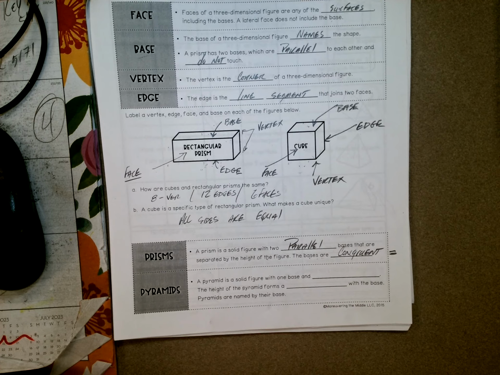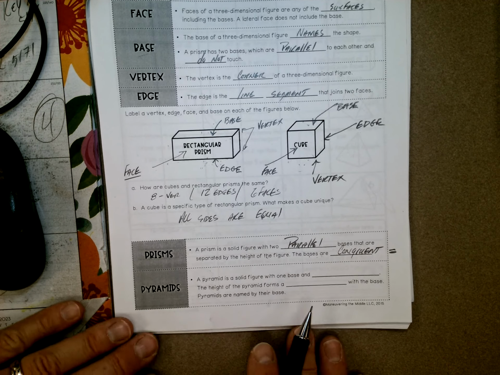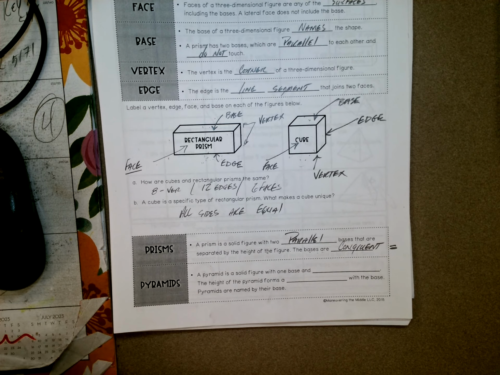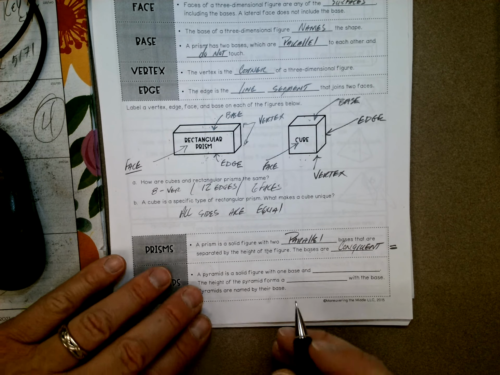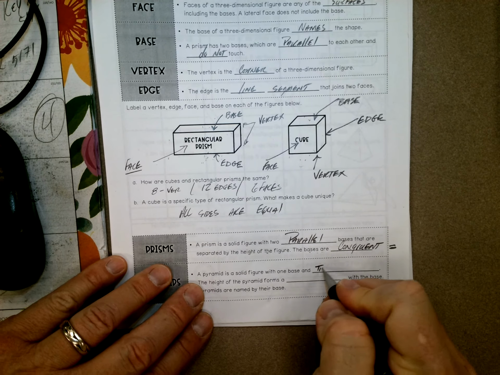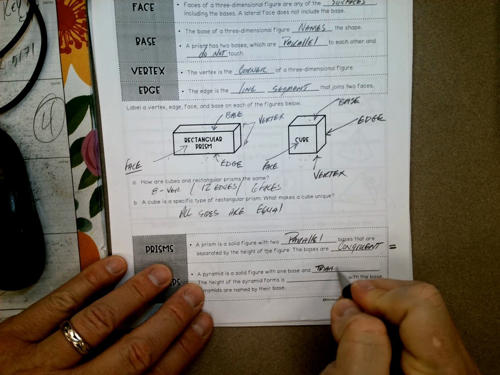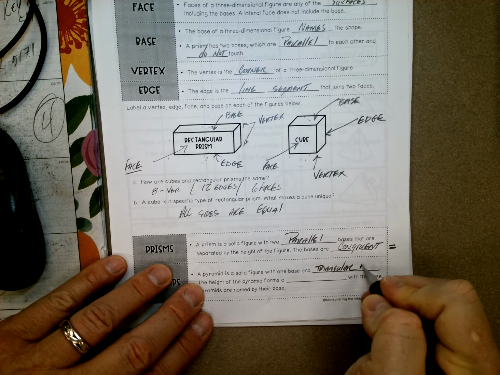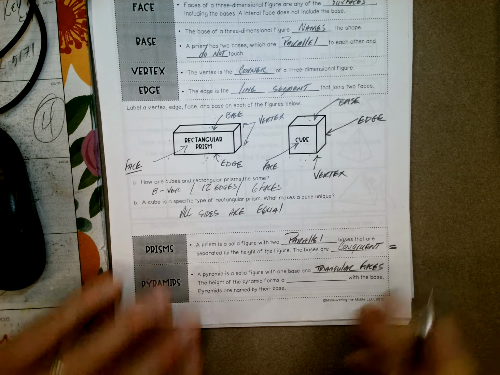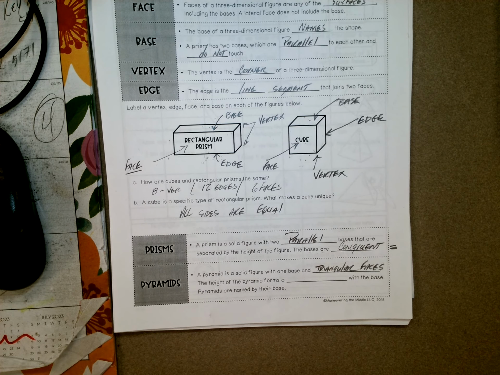Pyramids. All right. So we're going to get into some pyramids. We're going to Egypt. All right. A pyramid is a solid figure with one base and triangular faces. Right? Triangular faces. So a pyramid could have a square base and then have four triangles.